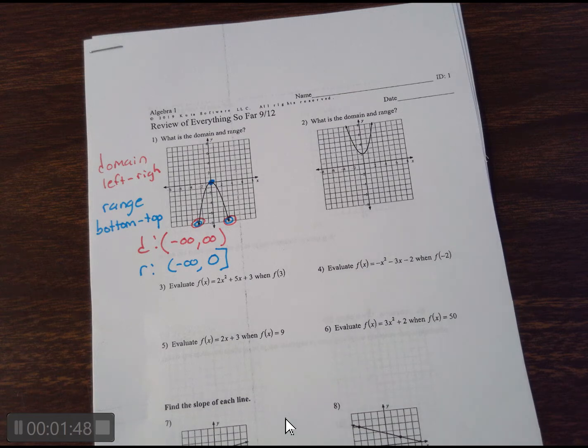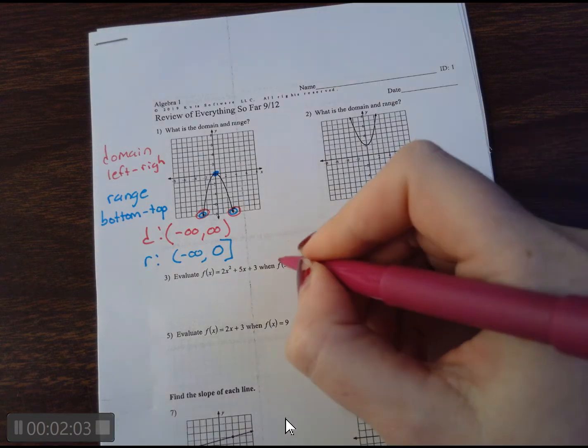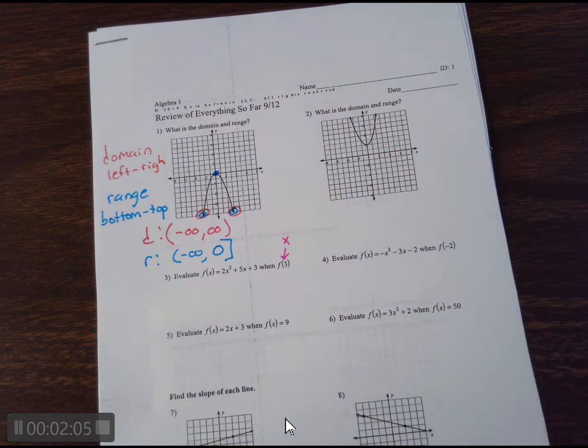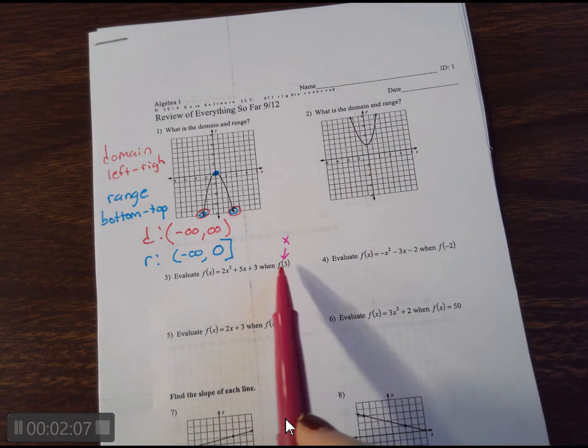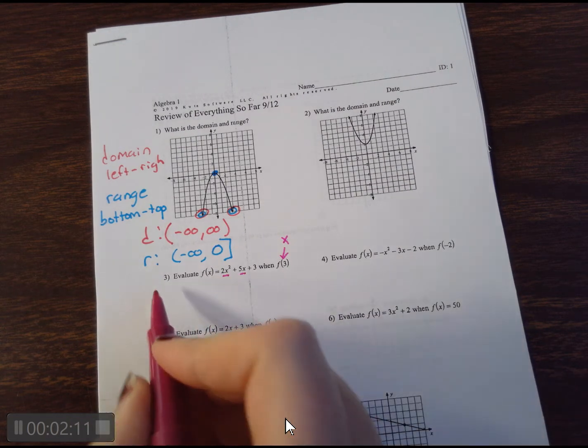For number 3, because again I'm skipping, we need to evaluate f of x equals 2x squared plus 5x plus 3 when we have f of 3. Remember that this 3 is our x, so I'm going to substitute this 3 everywhere I see an x.